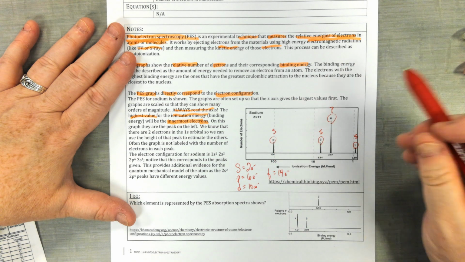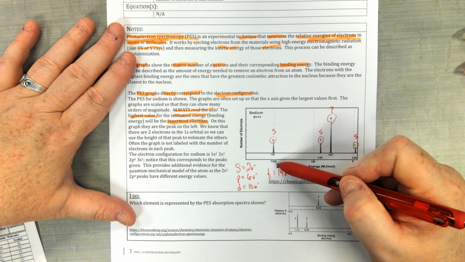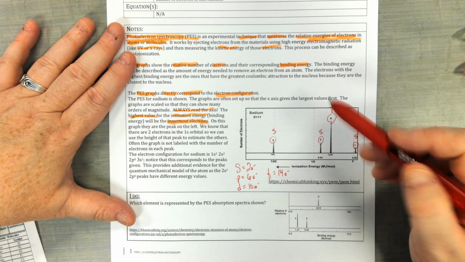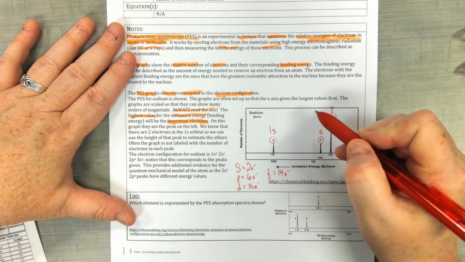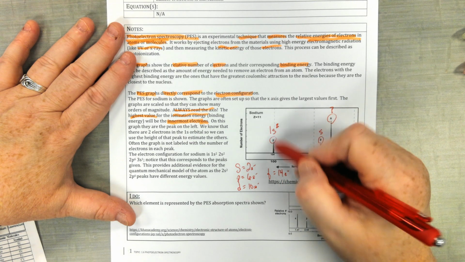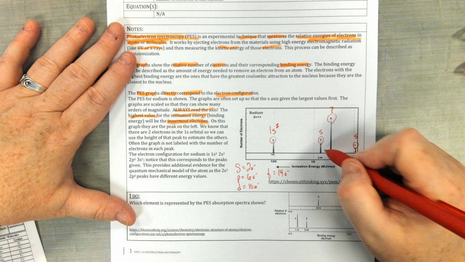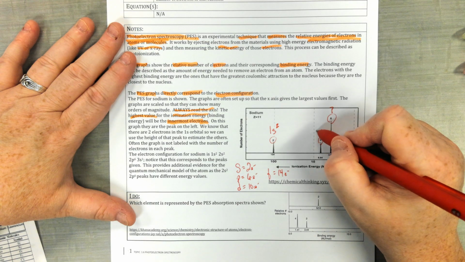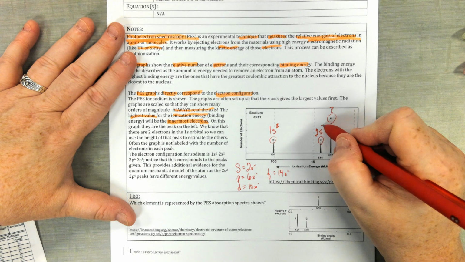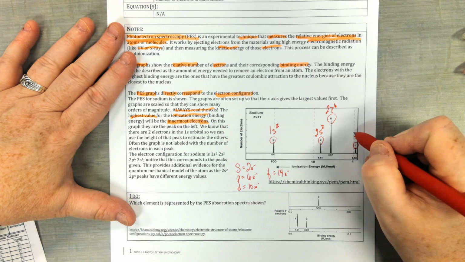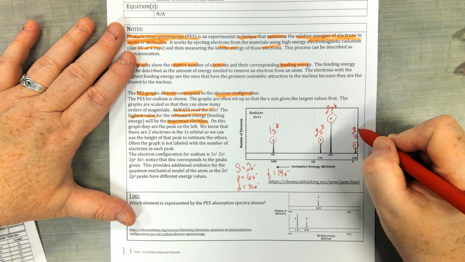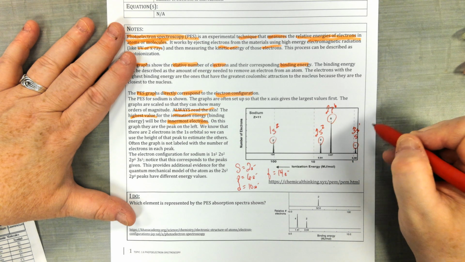Now, since this is the highest binding energy, this means these electrons are closest to the nucleus, so this is my 1s2 area. The very next group has to be my second period, 2s2, 2p6, and then here we've got the 3s, and there's only 1.